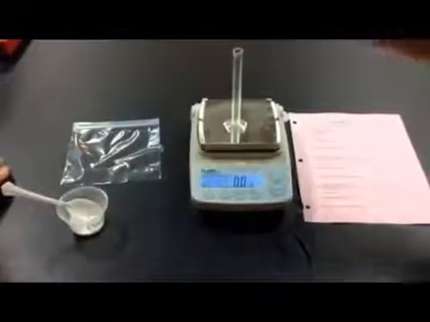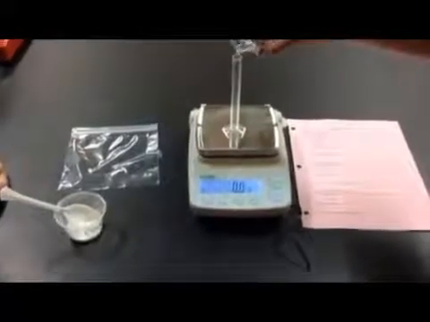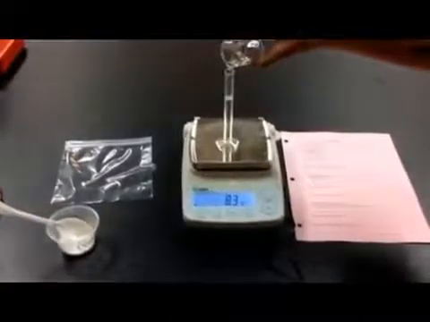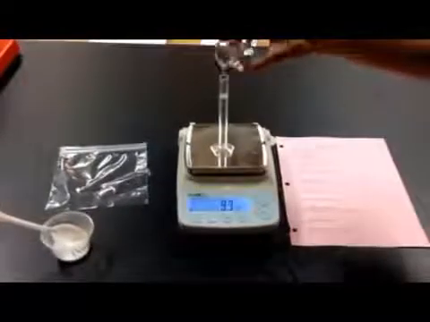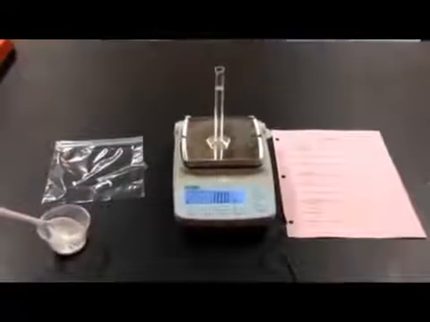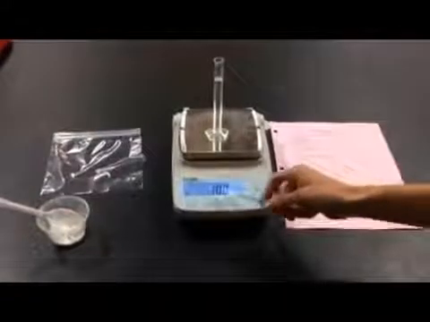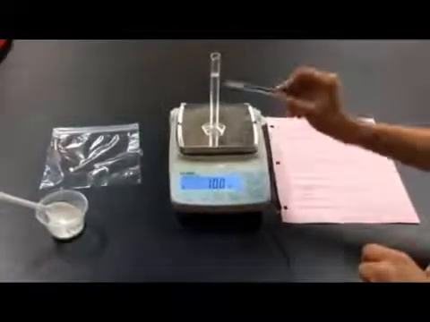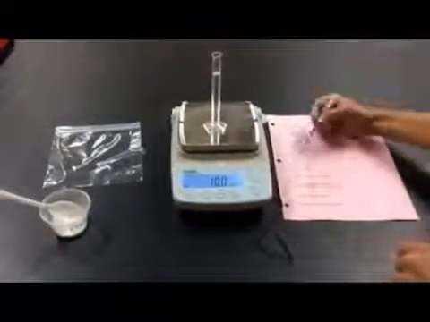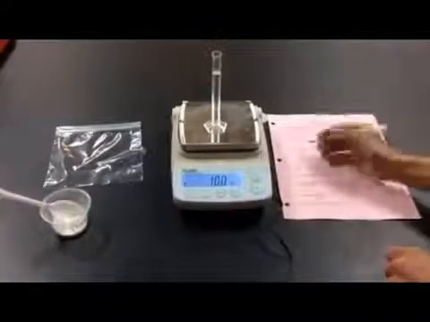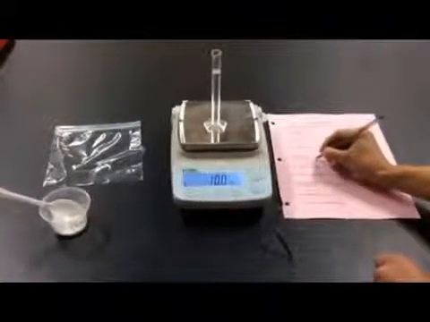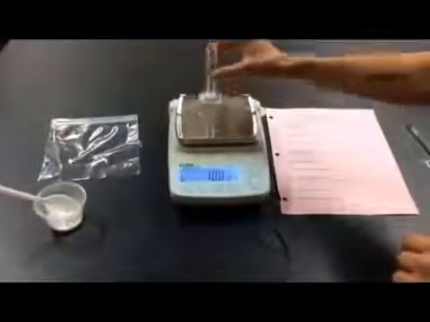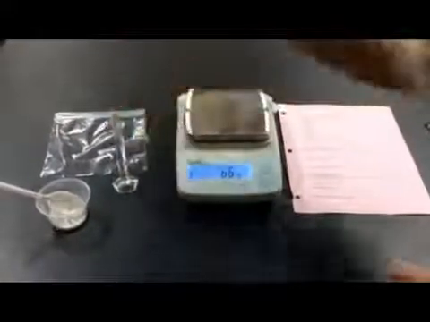Now we're going to add some vinegar, approximately 10 milliliters. It doesn't have to be exactly 10, but around there is fine. After we do that, you're going to record the mass. Since we already zeroed it out with the graduated cylinder, this is only the mass of the vinegar itself. We're going to record that where it says mass before for the vinegar: 10.0 grams. Then you're going to take that off and set it aside for the moment.